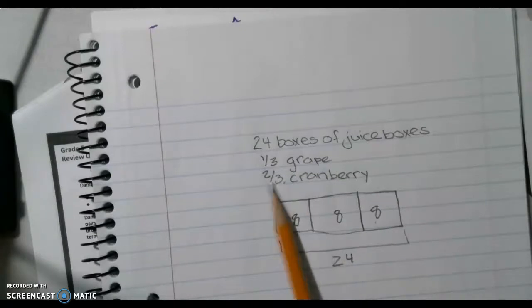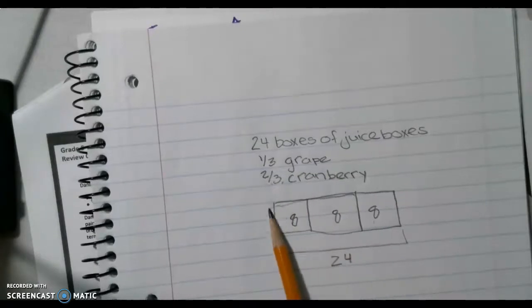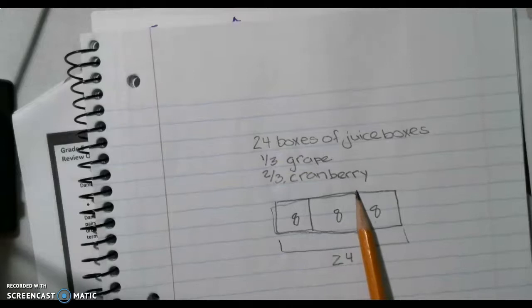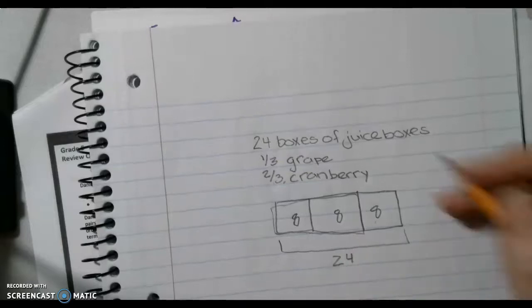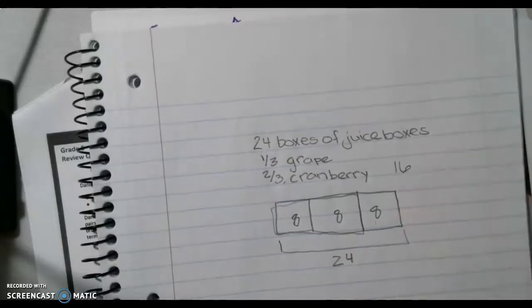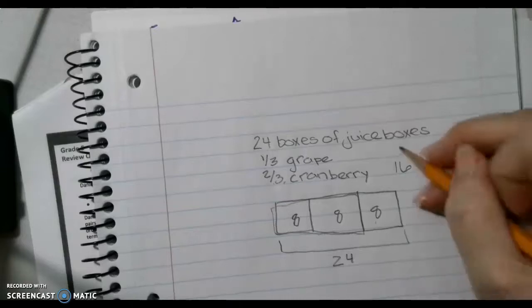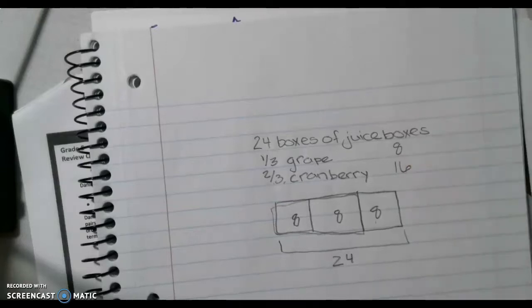Well, if 2 of the 8s were cranberry, how many is that? That's right, it's 16. And how many were grape? 8. So that's just kind of an example of what we're going to do today. I hope that you can follow along.